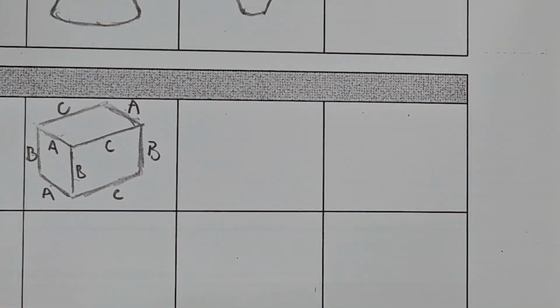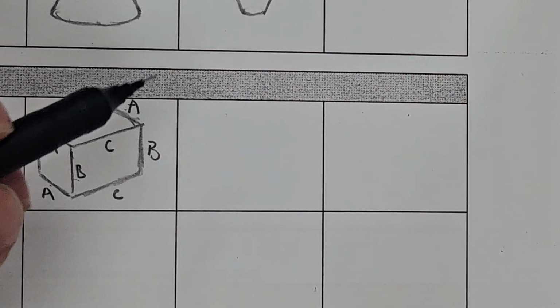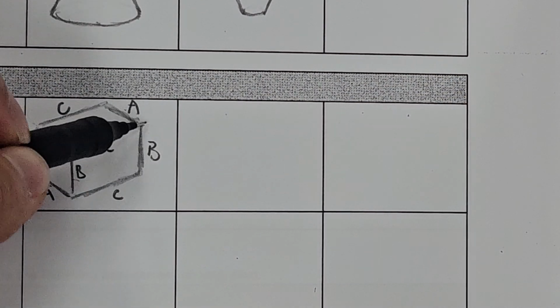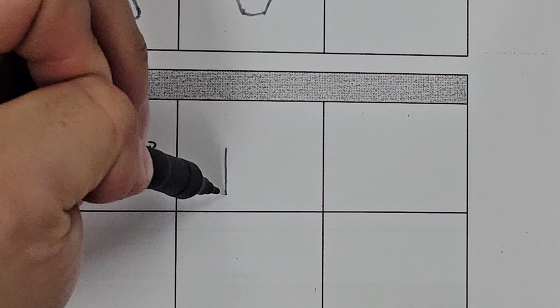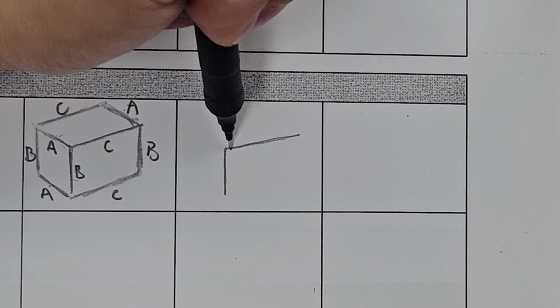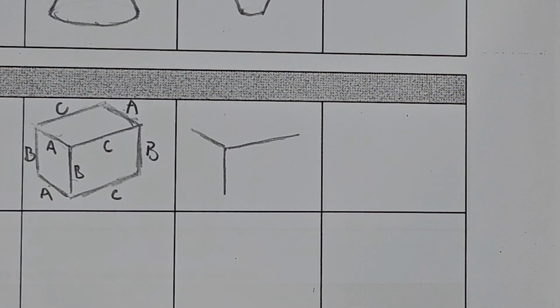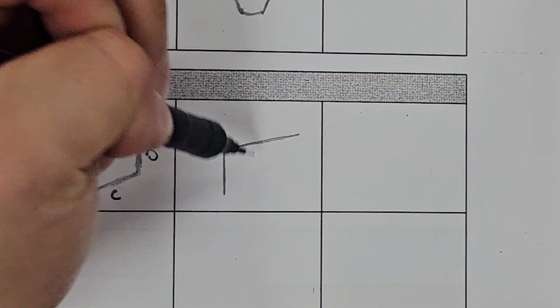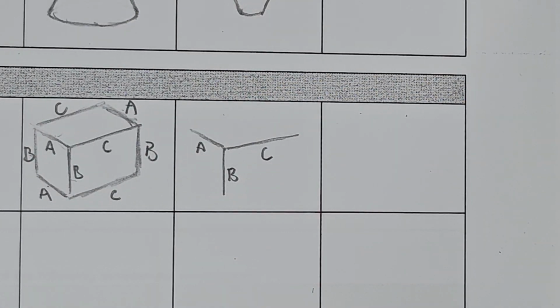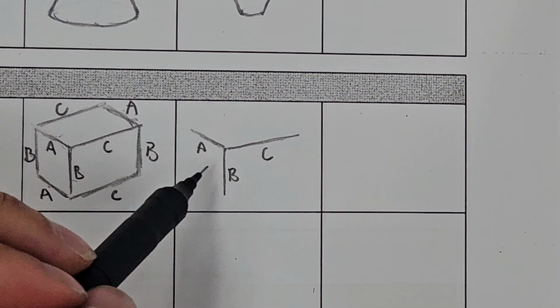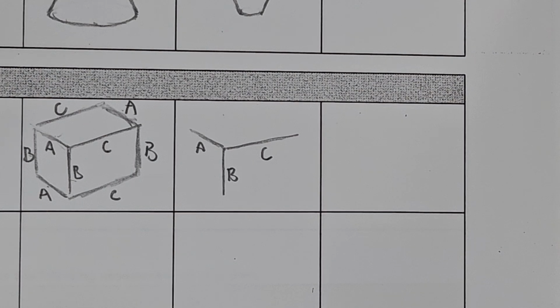Now I'm gonna walk you through it step by step. First, you're gonna wanna draw what I call the central Y. It's called the central Y because it is in the middle and it is in the shape of a Y, okay? You're gonna label each line of that Y. Then you're gonna start with one set at a time.